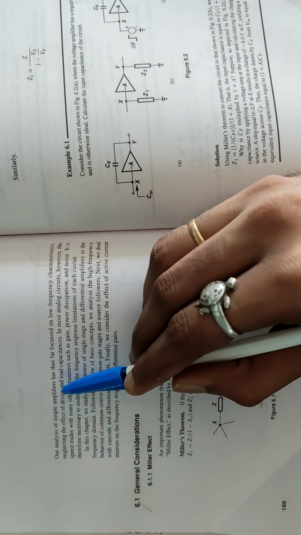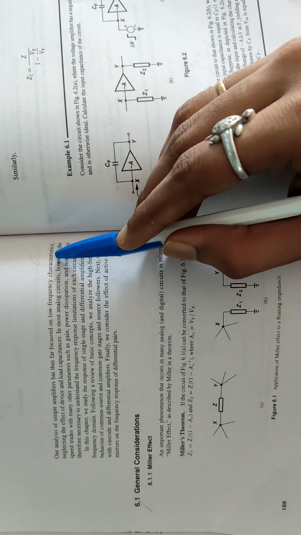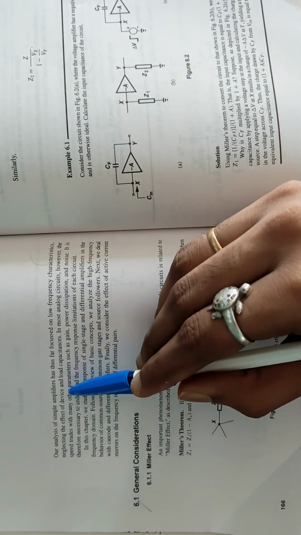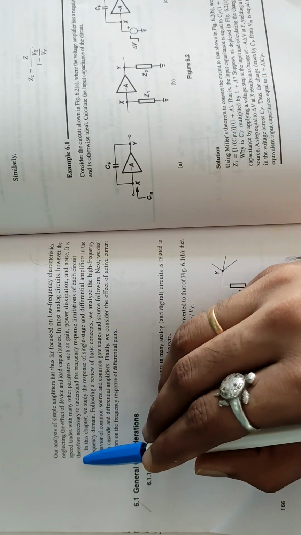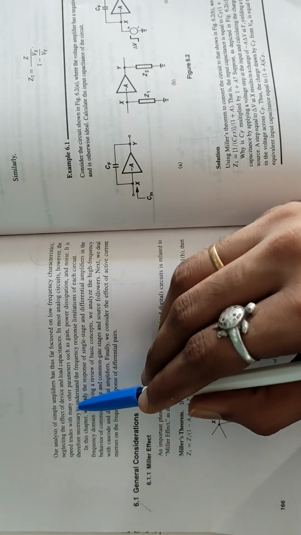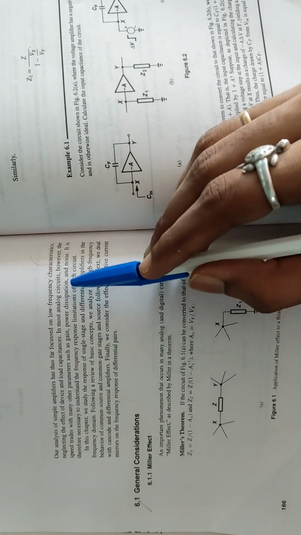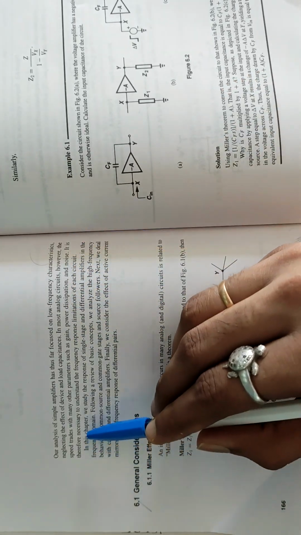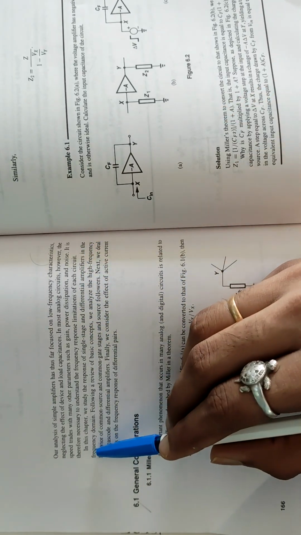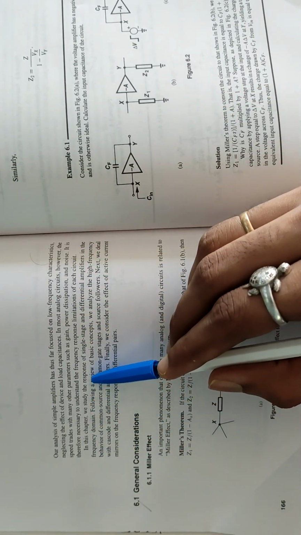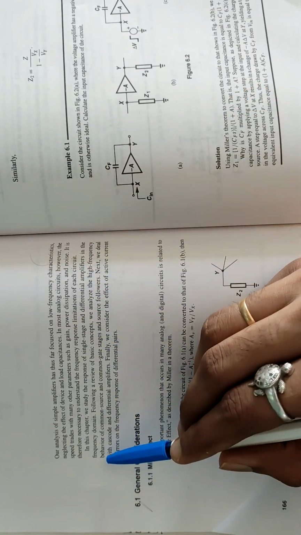Our analysis of simple amplifiers has thus far focused on low frequency characteristics, neglecting the effect of device and load capacitances. In most analog circuits, however, speed trades with many other parameters such as gain, power dissipation and noise. It is therefore necessary to understand the frequency response limitations of each circuit. In this chapter, we study the response of single stage and differential amplifiers in the frequency domain.